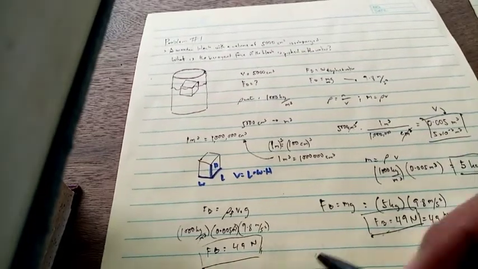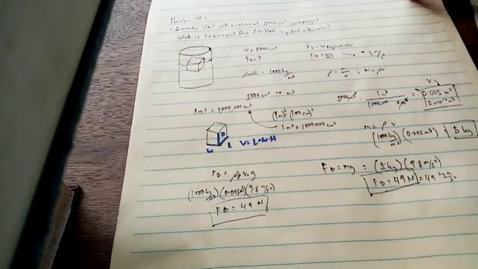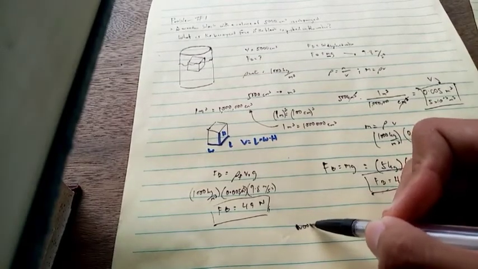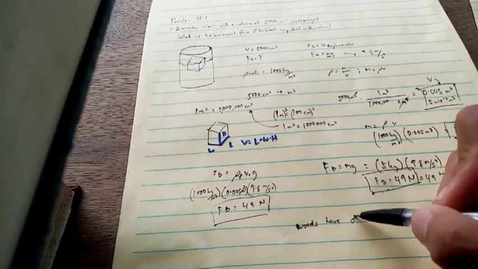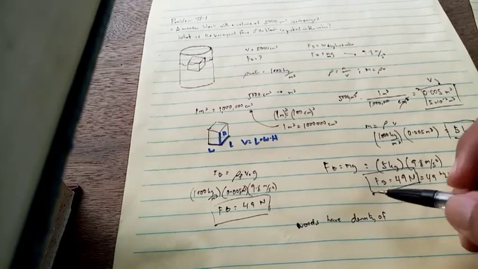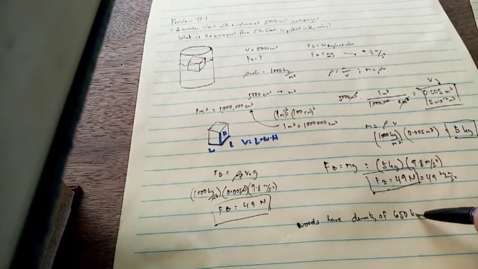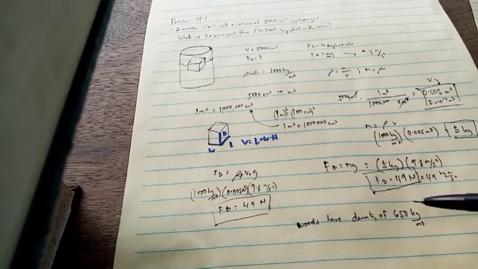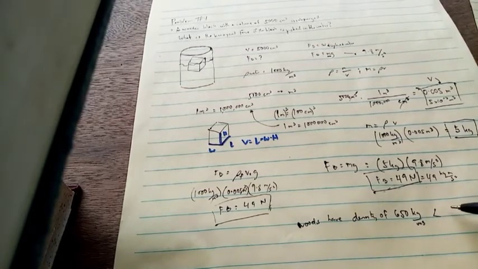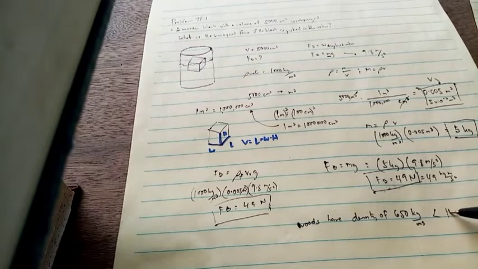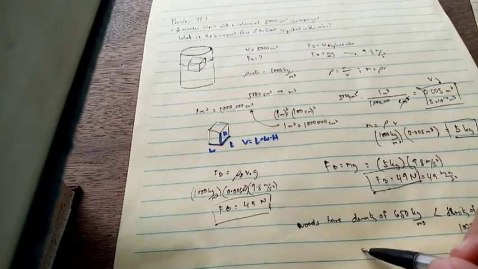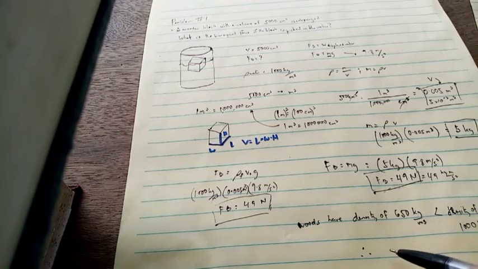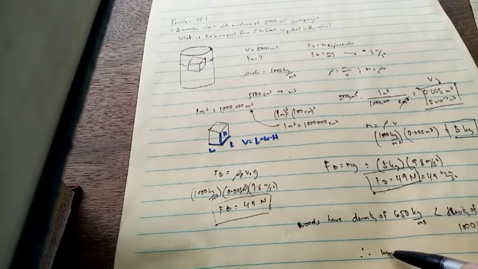Now, wood has a density of 650 kilograms per cubic meter, which is less than the density of water, which is 1000 kilograms per cubic meter. Therefore, we can say that the wood will float in water.